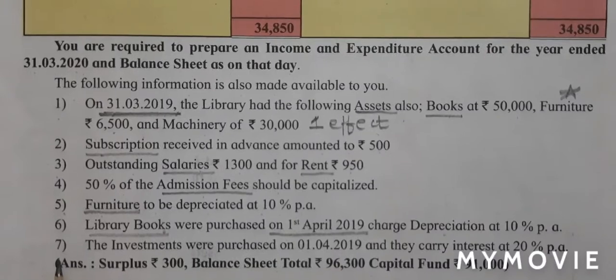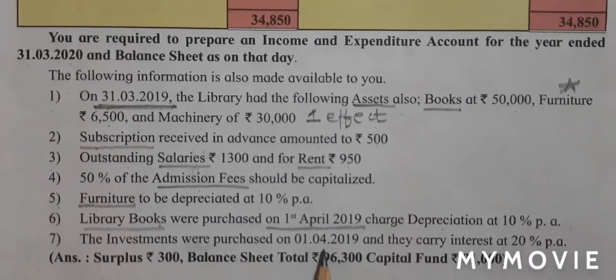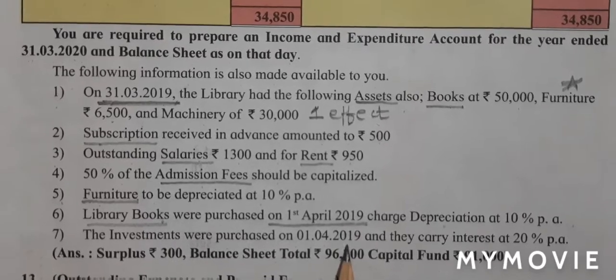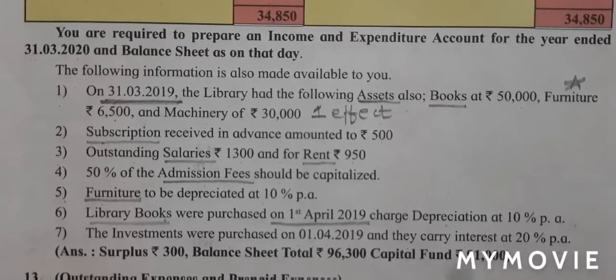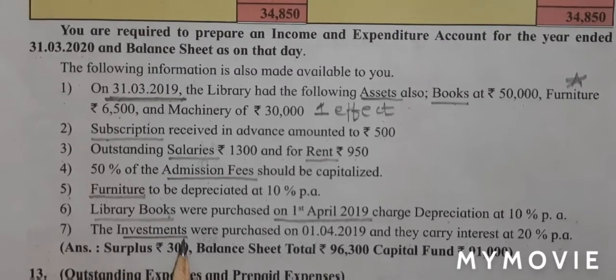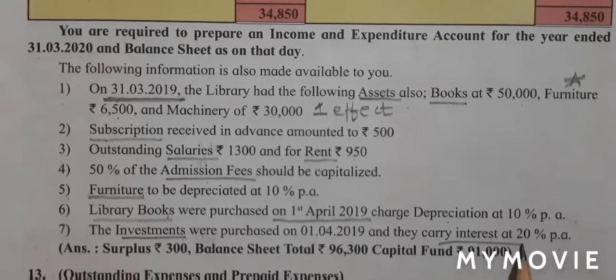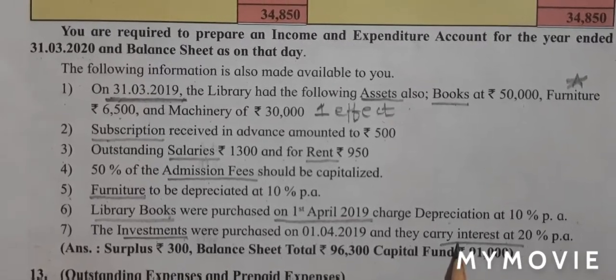Adjustment number 7. The investments were purchased on 1st April 2019 and they carry interest at 20% per annum. So we have to calculate interest on investment. So I'll mark star for investment and interest. So we will have to see if we have investment and interest on investment.